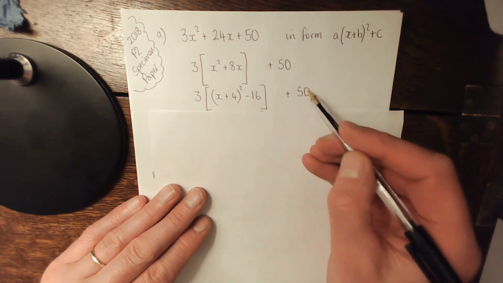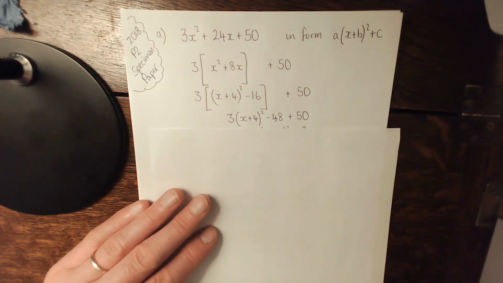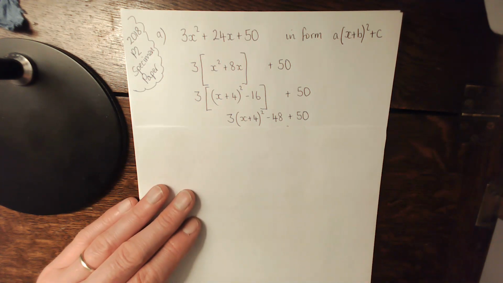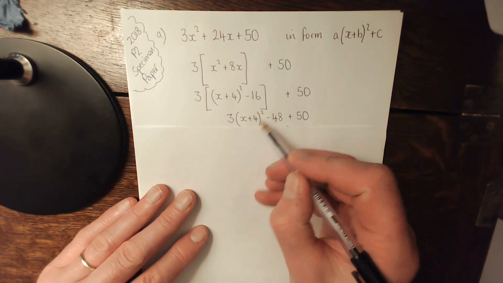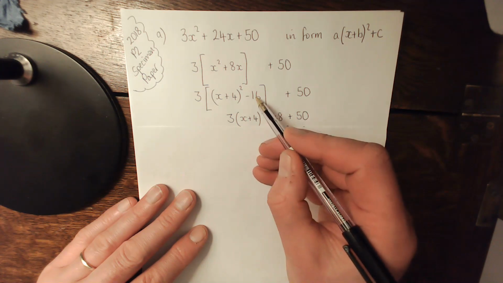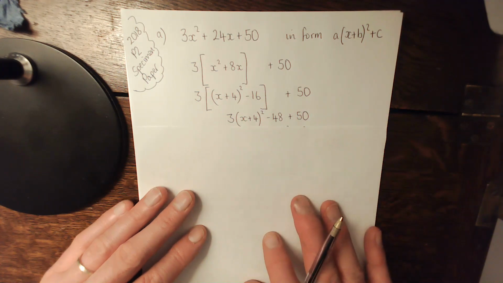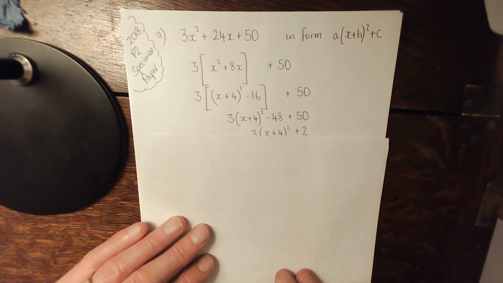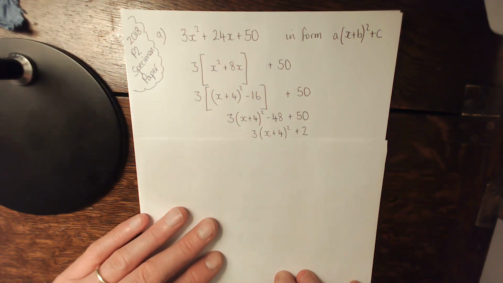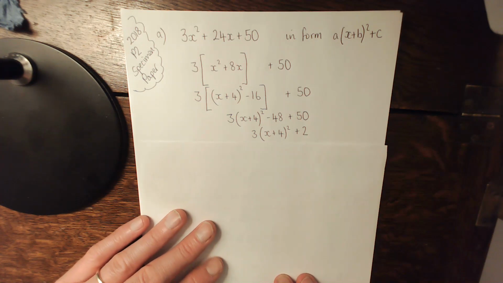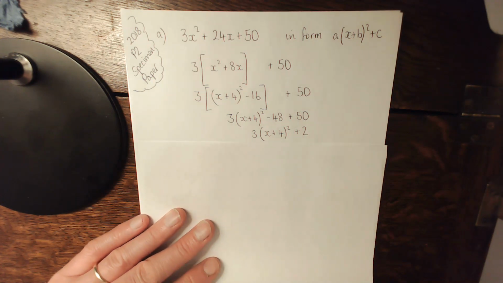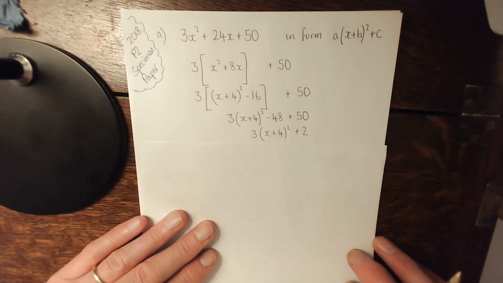My 50 is still miles away. I then bring my 3 back in, so I've got 3 (x plus 4) all squared minus 48. Please remember to multiply the 16 by 3. Too often kids don't. I've still got a plus 50 on the end, and I can tidy that up. So that is completing the square for that trinomial.